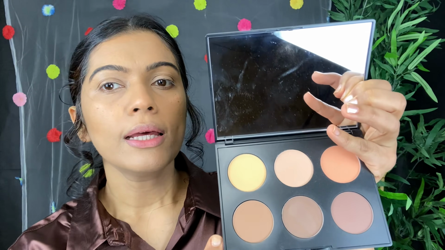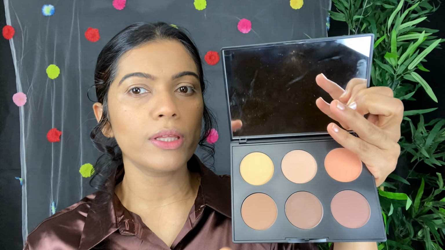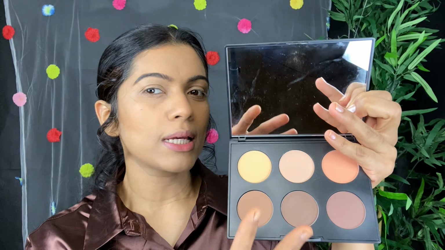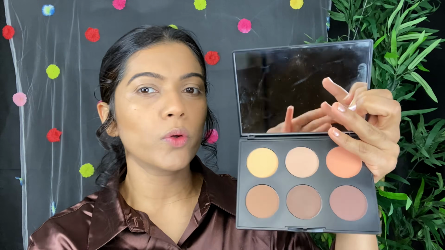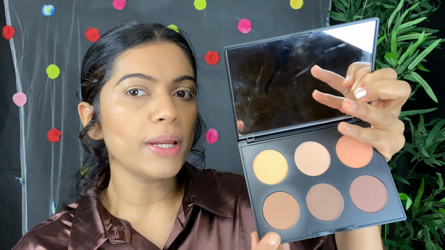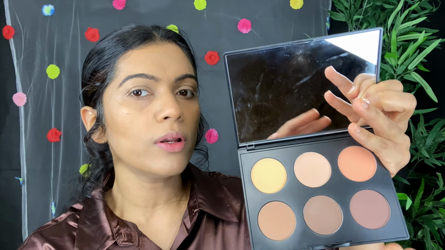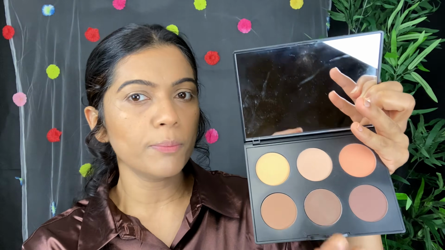So guys, now I want to tell you how to do powder contour. If you want to do only powder contour, this is my MAC palette. If you can see, there are 3 shades in this. In my theory lecture, I have explained everything, which is the warm contour, the cool contour, for light skin, dark skin, medium skin. This is for light to medium skin tone, this is for medium skin, and this is for dark, medium deep skin tone.